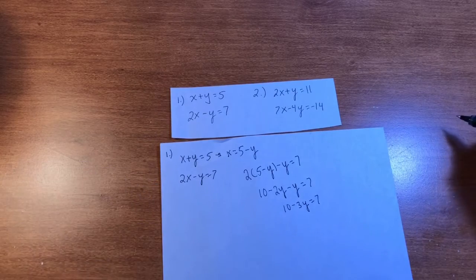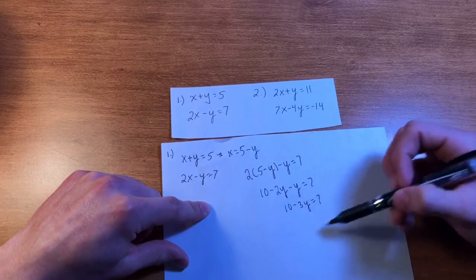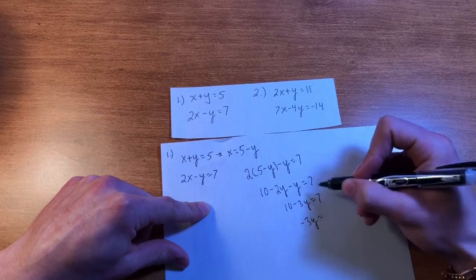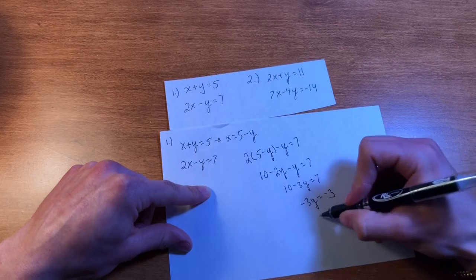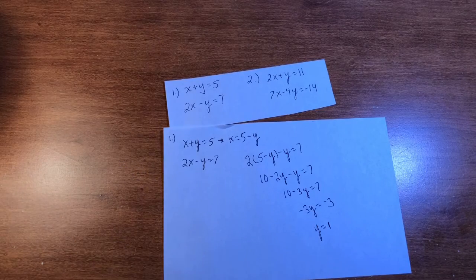Okay, brilliant. My goal here is to solve for y. The next step I can take is to bring that 10 over, so I subtract 10 from both sides. Negative 3y equals 7 minus 10, which is negative 3. So this tells me that y equals 1. That I know. Great. But my goal wasn't just to solve for y, it was to solve for both x and y, however you'd like to say it.